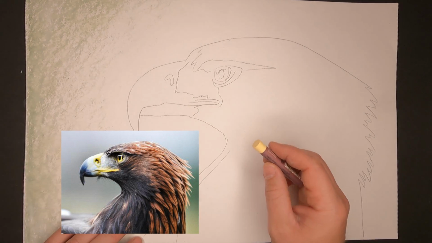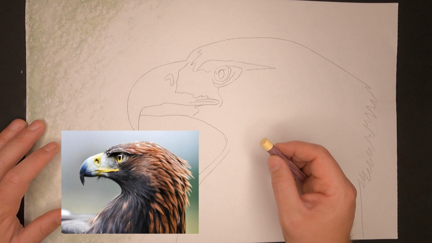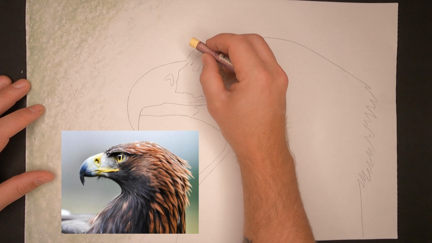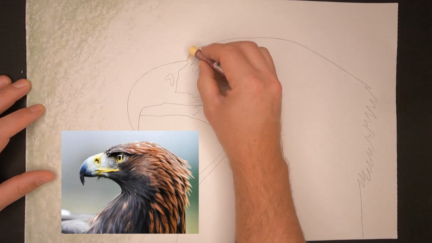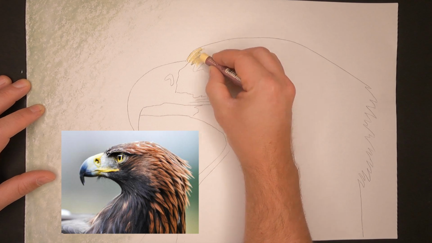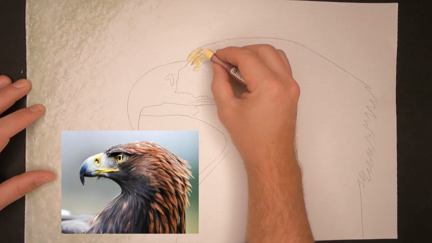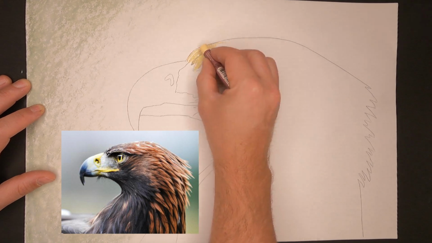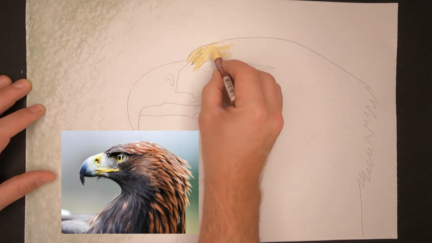When laying oil pastels down, I can't lay down in just any format that I want. Like I said, I'm going to lay this down in all areas of the feathers, but I need to make sure that I'm laying it in the right direction.